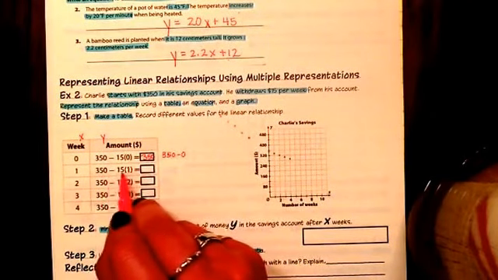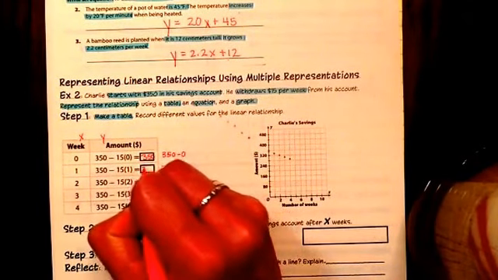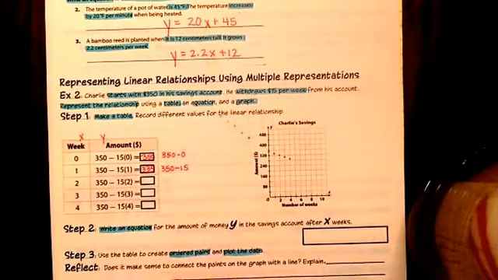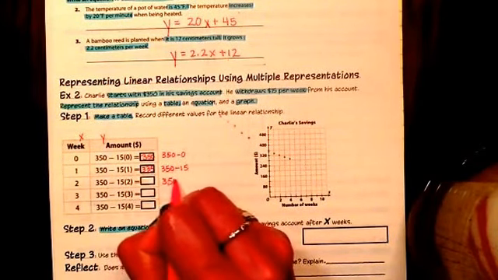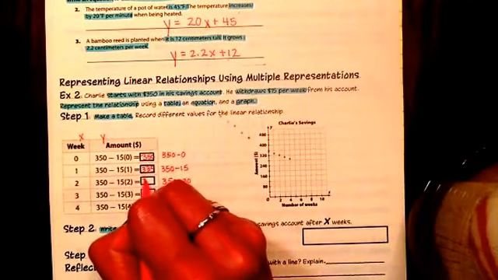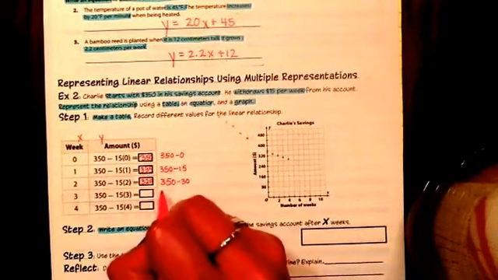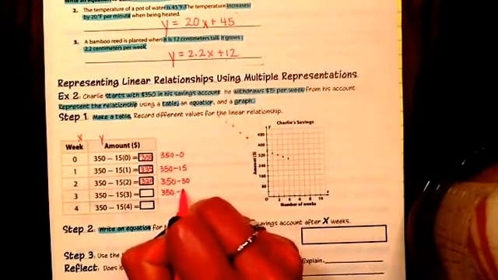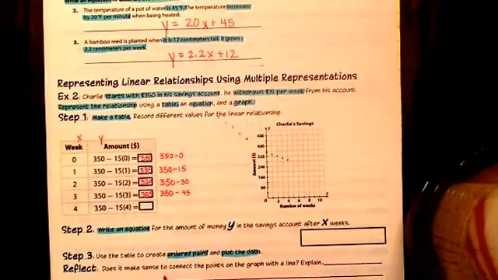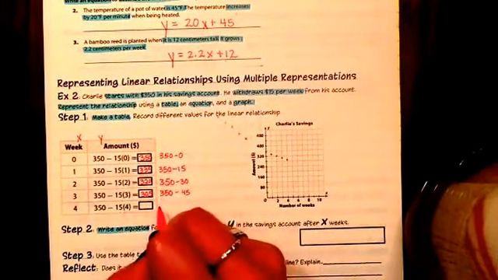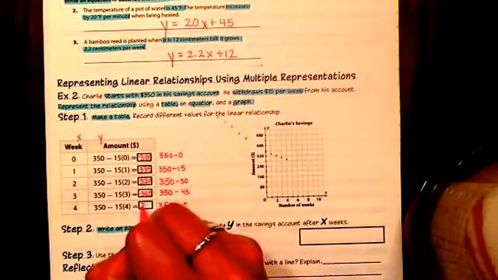Here, 15 times 1 is 15, and 350 minus $15 would give us $335. Here, 15 times 2 is 30, so 350 minus 30 would be $320. Here, 15 times 3 would be 45, and 350 minus 45 would be $305. And here, 15 times 4 would be 60, and 350 minus $60 would be $290.